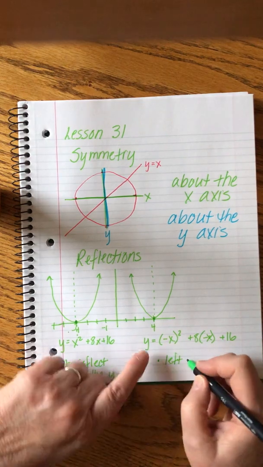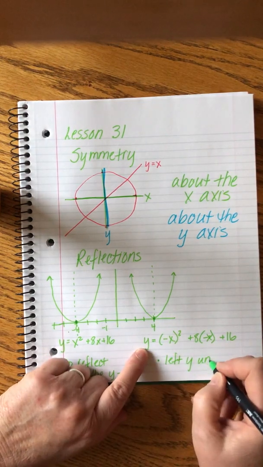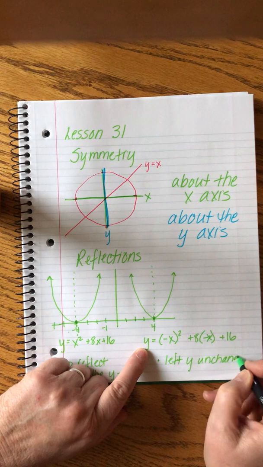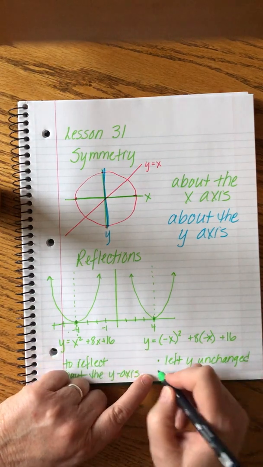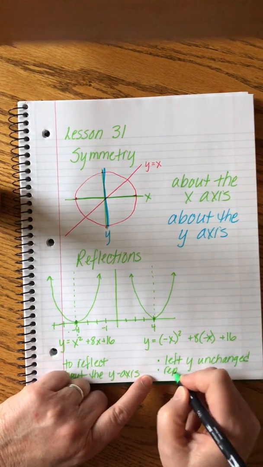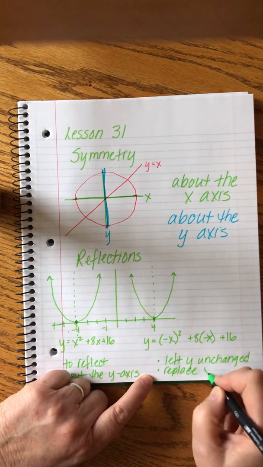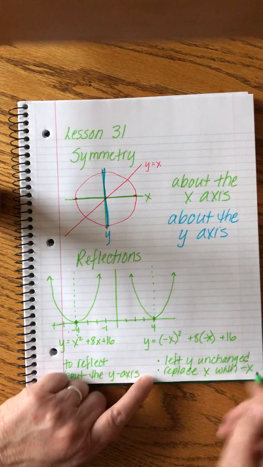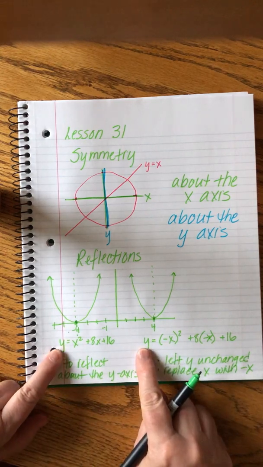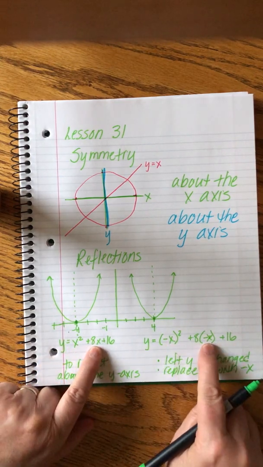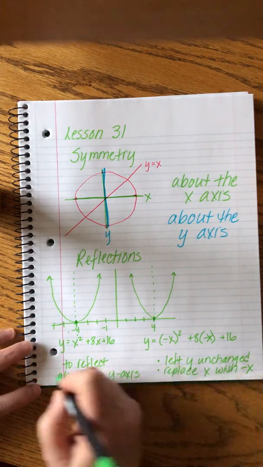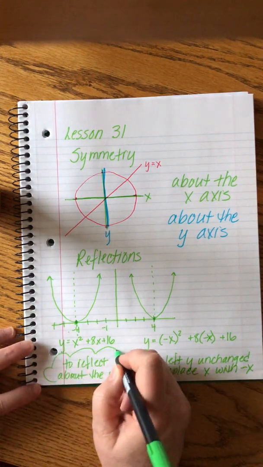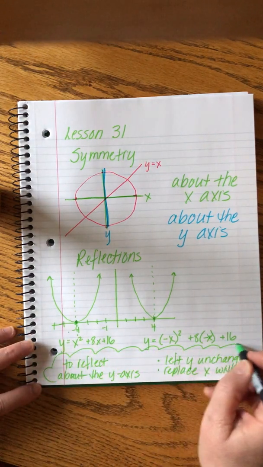We left the y value unchanged, and we replace every x with a minus x. See, that's what we did. The y's are exactly the same, but every x changes to a minus x. Okay? So this is the first rule that we're developing about reflections.